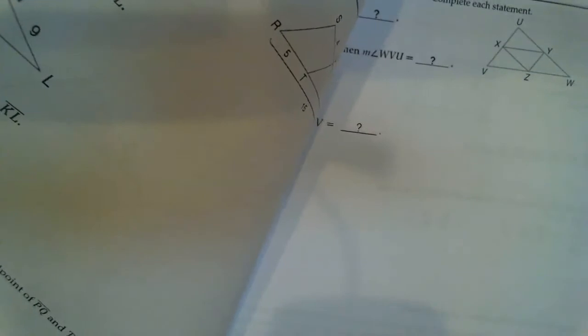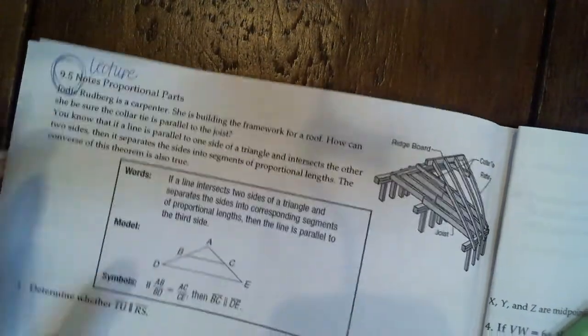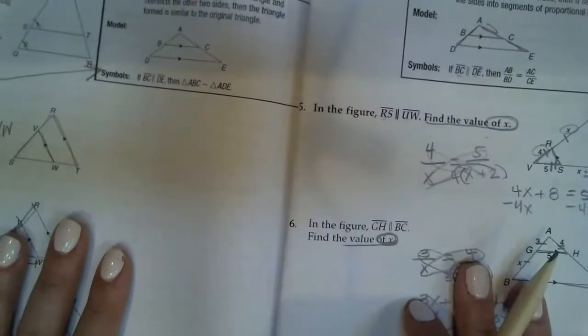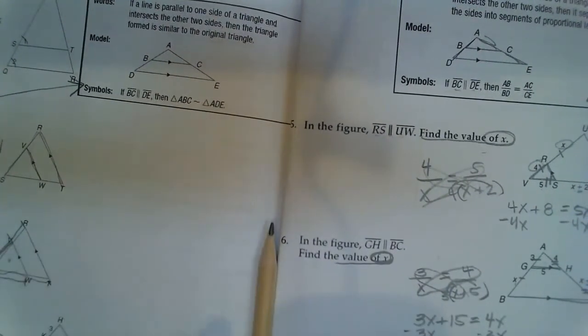So we will be doing 9.5 on Wednesday. We should have 2 pages filled out from today's lecture. Hopefully that was easy for you guys to follow. If not, go ahead and shoot me an email and we can talk about it and clear up anything.